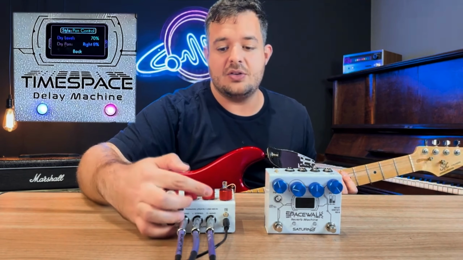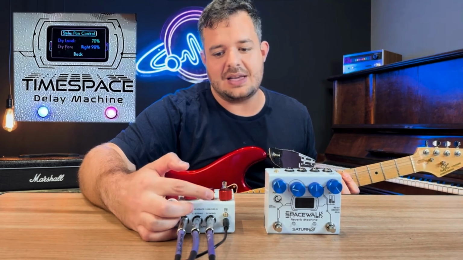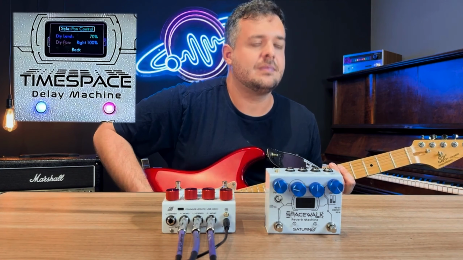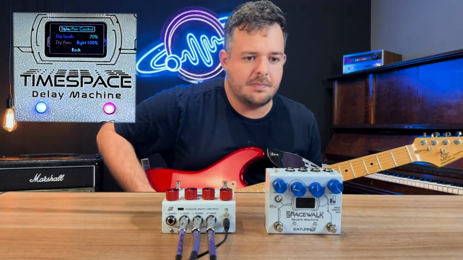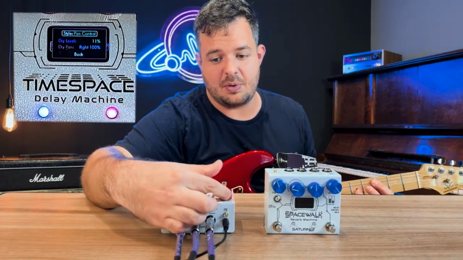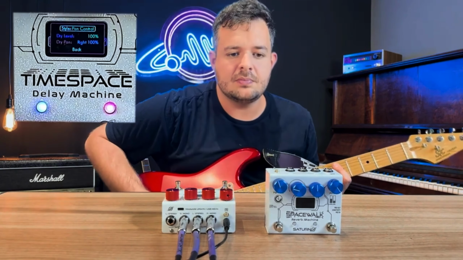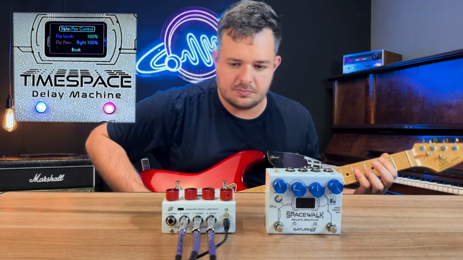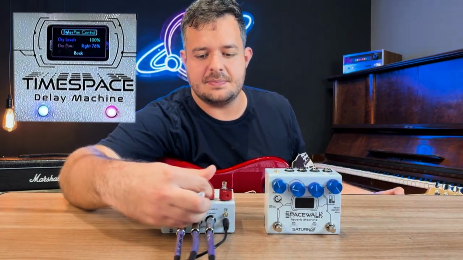I'm going to put it 100% to the right. And look at the effect it already gives just by throwing the dry to the right. I'll go back to 100% to make it more pronounced. And now 100% to the left.